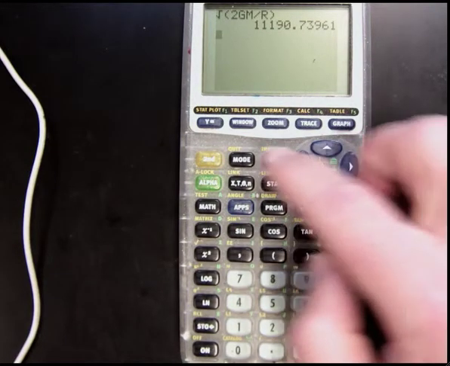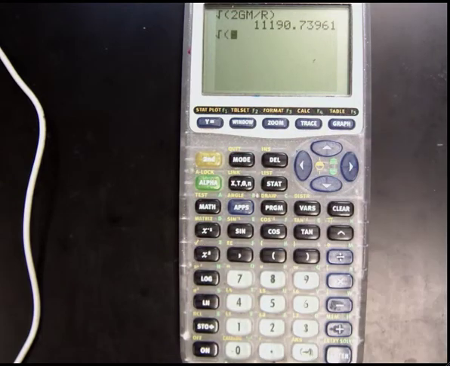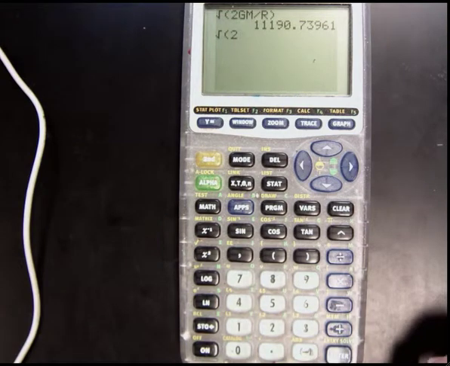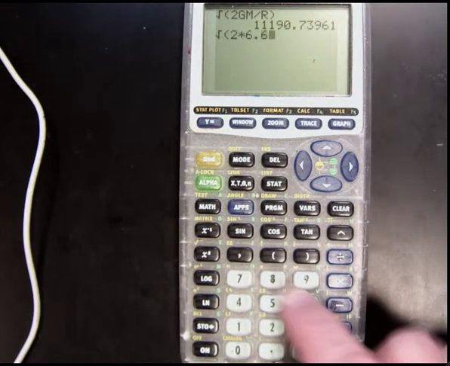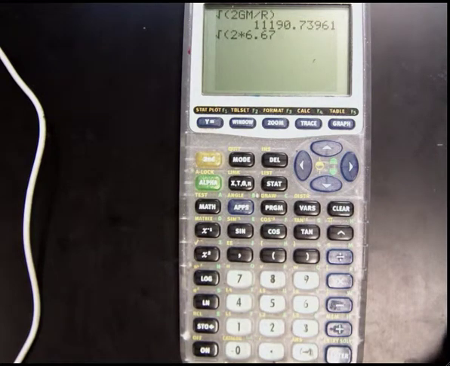And so I need square roots. So I do the square root. Notice a little bracket there. Sometimes that's important to make sure you put a closed bracket, not so much here. And then we have 2. And then we want to multiply by big G, which is a tiny little number. And so it's 6.67 times 10 to the minus 11th.